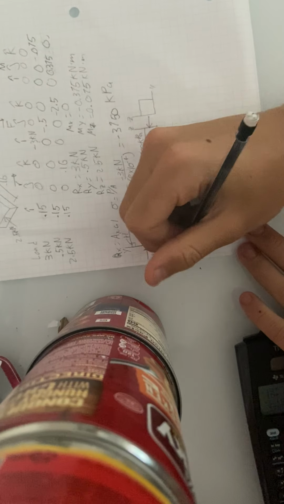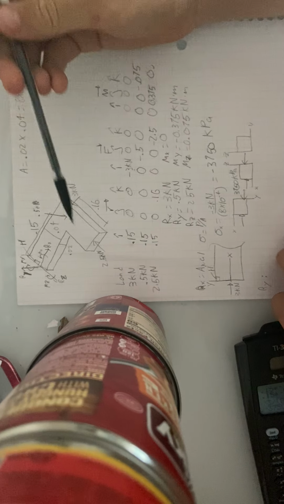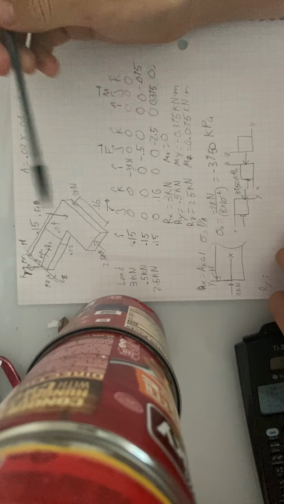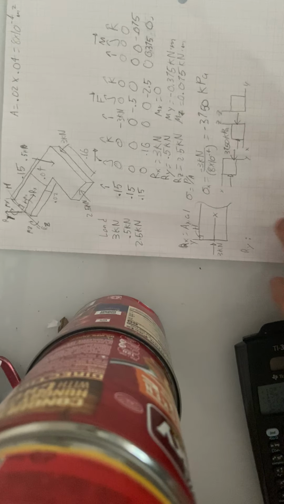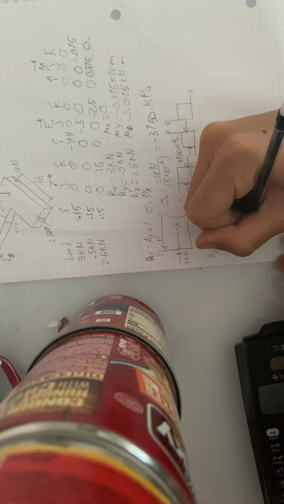So now our RY. Our RY is acting on a lateral axis here, so that means it's going to be transverse shear. And then again, I'm going to draw my cross section.